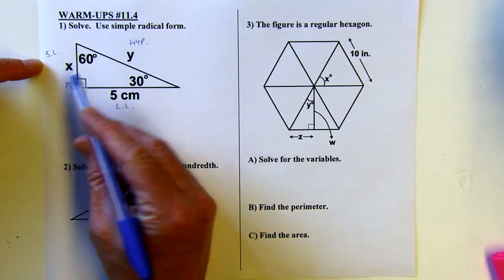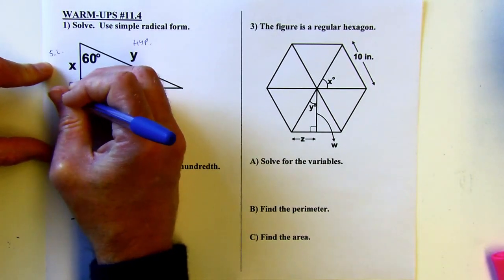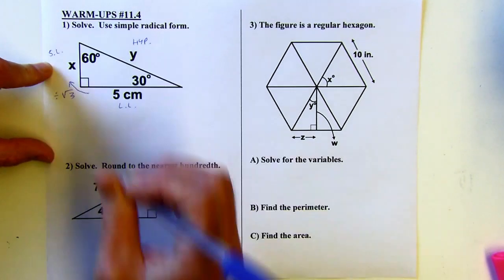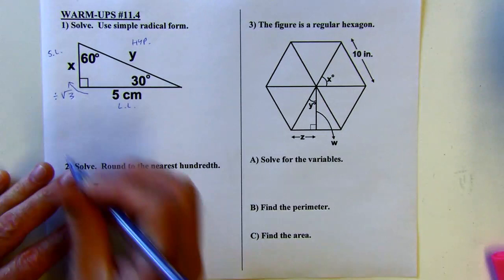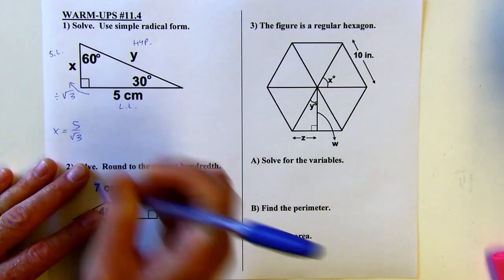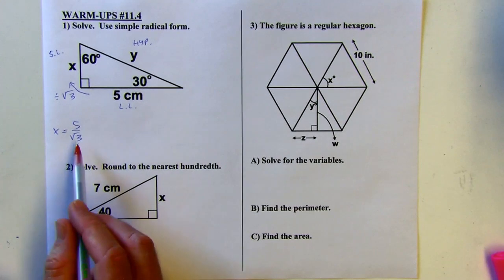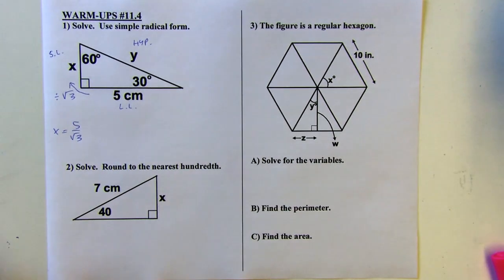So since it's getting smaller going from long leg to short leg, I'm going to be dividing, and here I'm going to be dividing by the square root of 3. So x is going to equal 5 divided by the square root of 3. I'm going to write that as a fraction like so. Okay. And then I need to rationalize the denominator. I can't have a radical in the denominator.